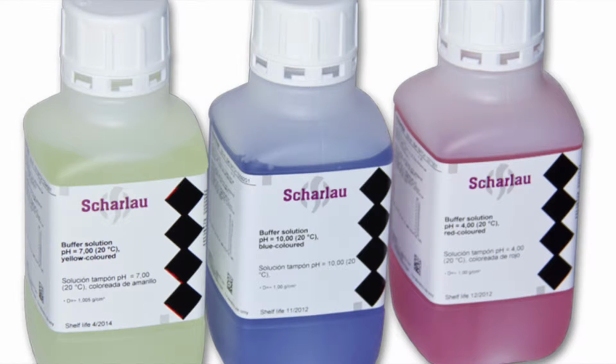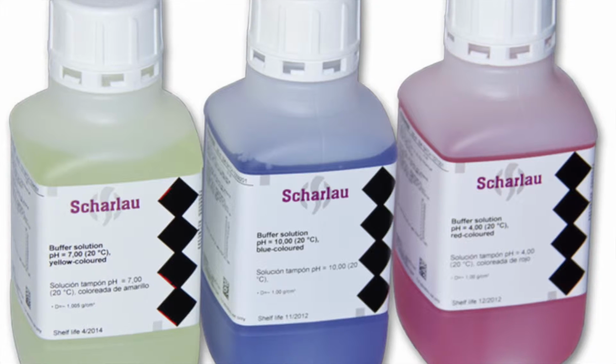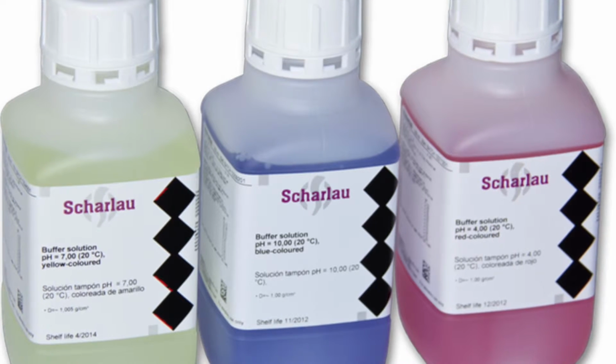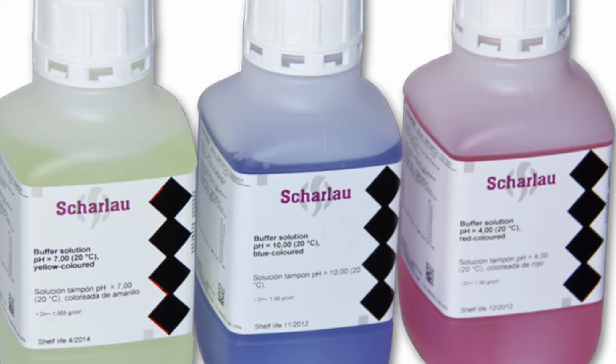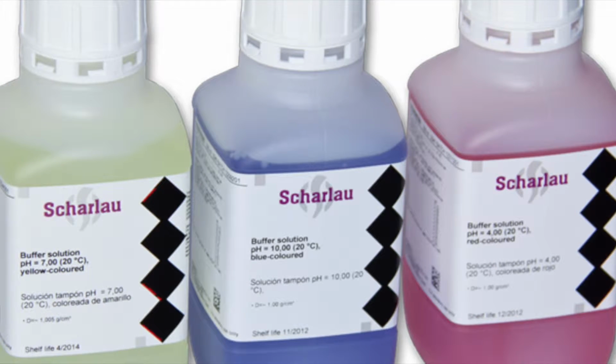Potassium dihydrogen phosphate, also known as monopotassium phosphate, and dipotassium hydrogen phosphate are both buffers. A buffer is something that, when added to a solution, will resist the change of pH. In this experiment, you will see how effective buffers can be.